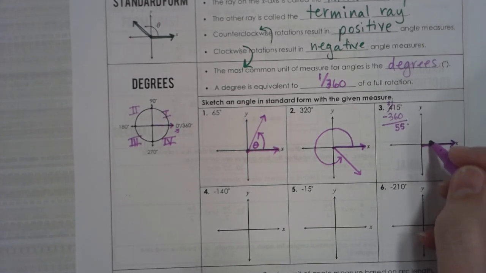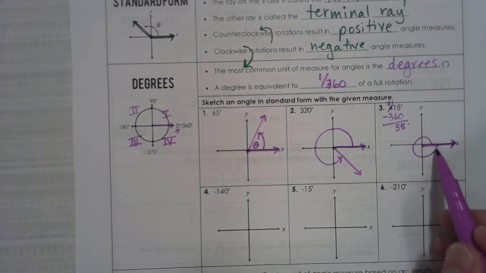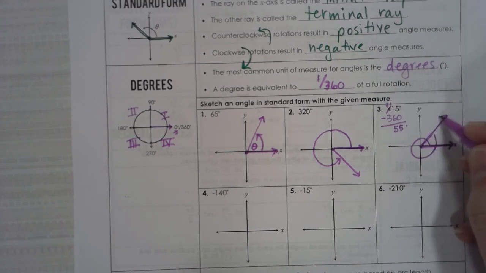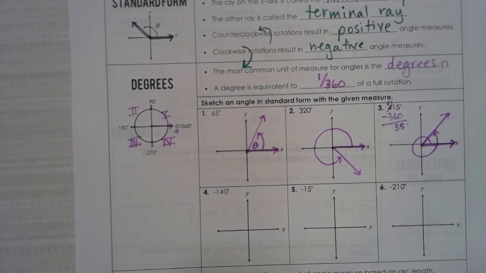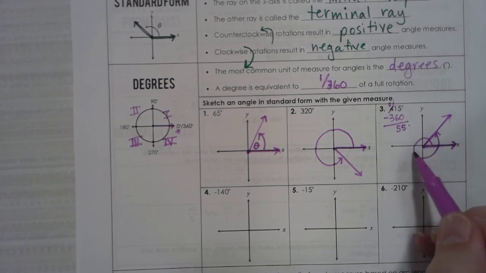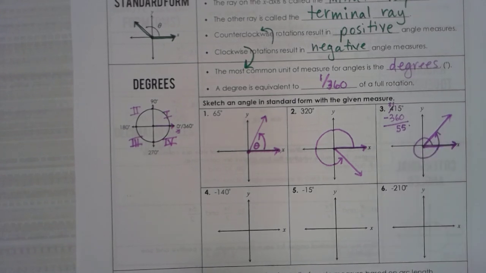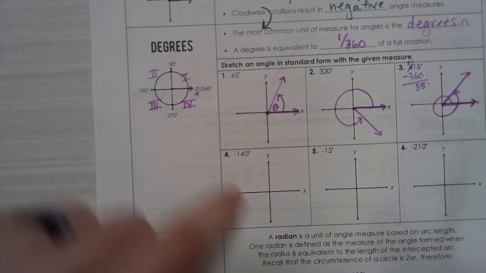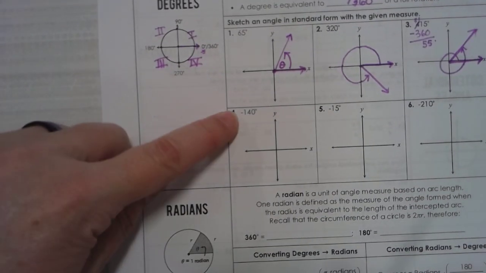Okay, so the way to show this is we're going to start here with our initial ray, and we're going to go all the way around once. So I'm going to draw a full circle. Okay, I don't want to come back to that, because I'm going to keep going. I'm going to keep going 55 more degrees, so maybe like that, right? So this sort of spiral here shows that we're going to go all the way around once and then a little bit more. Okay, and it's still positive, so we're still going in the counterclockwise direction. Okay, then we switch to negatives.